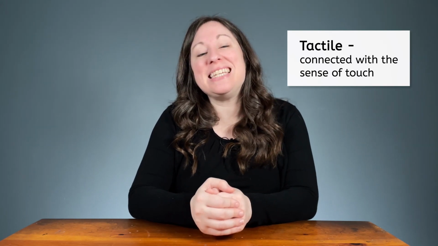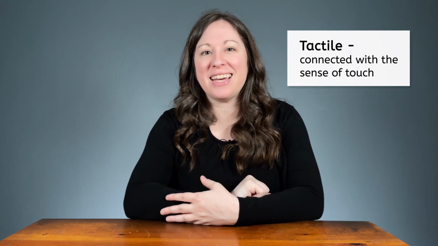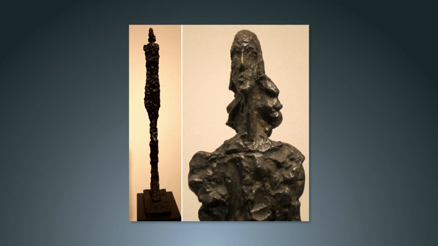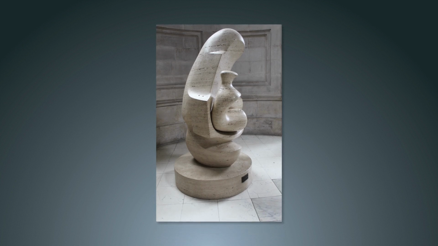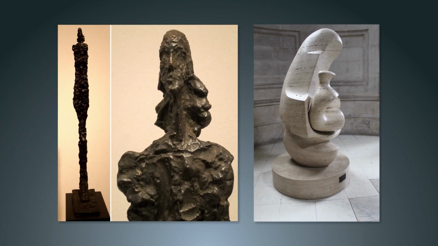So, actual texture in art is sometimes referred to as physical texture or tactile texture. That's a fun word, isn't it? Tactile. Tactile means connected to the sense of touch. Consider a sculpture like those by Alberto Giacometti. If you were to run your hand over this rough sculpture, you could feel every sharp ridge and indent. But conversely, take a sculpture by Henry Moore. The smooth curves and polished surface offer a distinctly soothing tactile experience. That is actual texture at work.